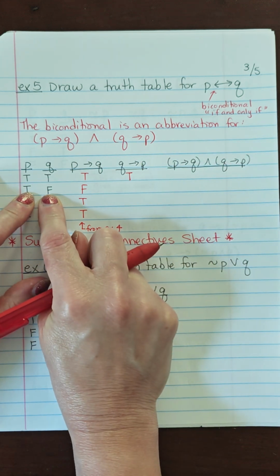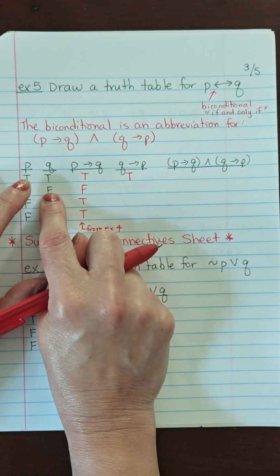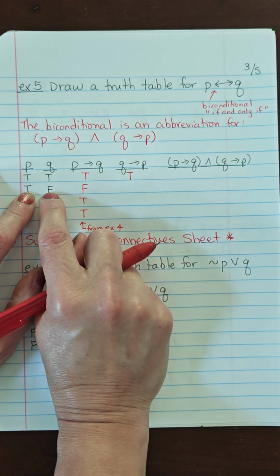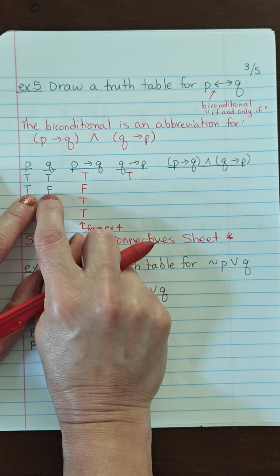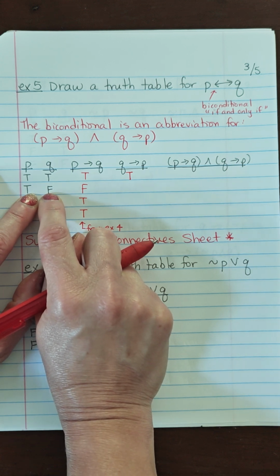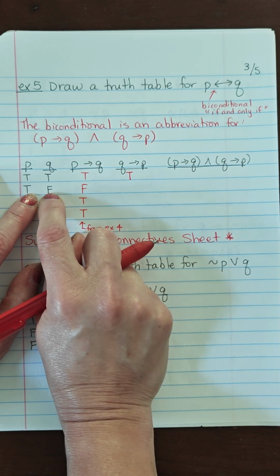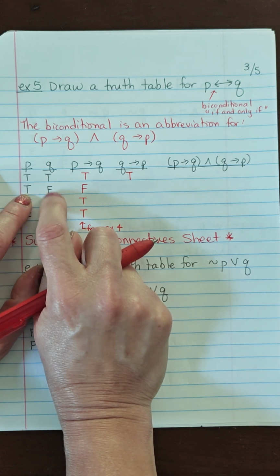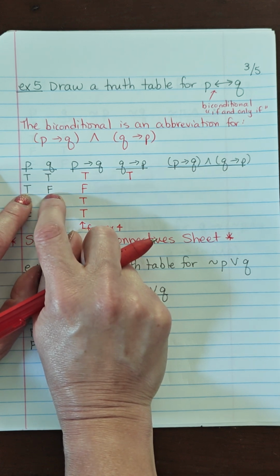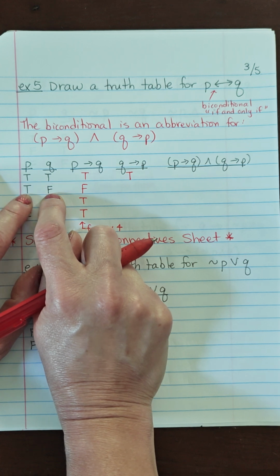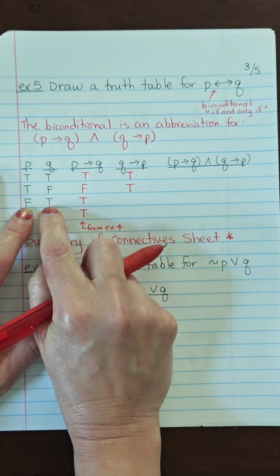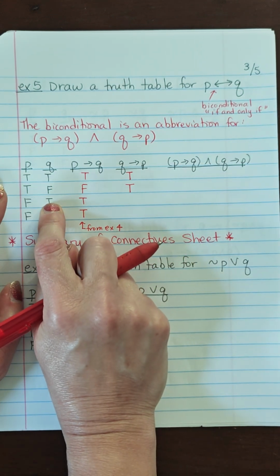All right, this one. Remember, right to left, Q to P. False means this first thing did not happen. Okay, whatever that first thing happens to be. If it's the fire and calling 911, there was no fire. So it doesn't matter what you do here. If there's nothing happening with this first thing, it doesn't matter what the result is. You don't have to follow through on your promise. So that one's true.